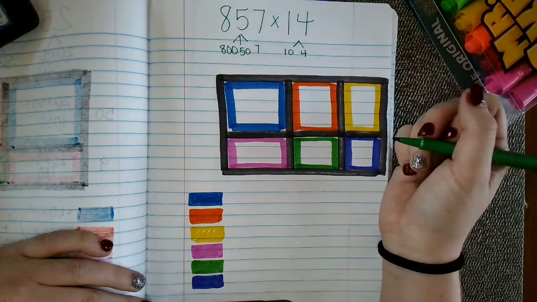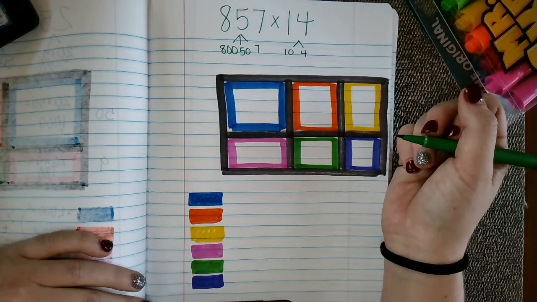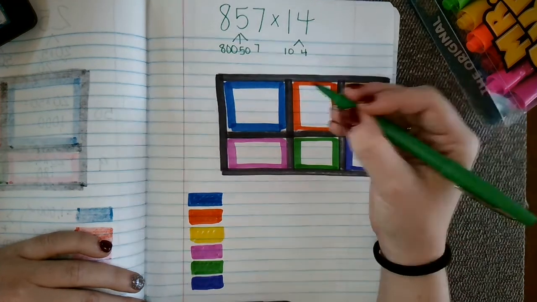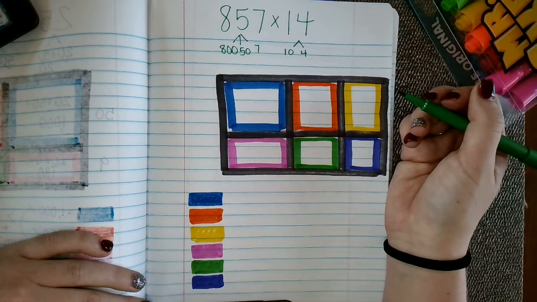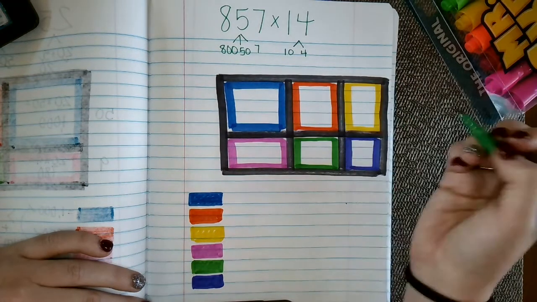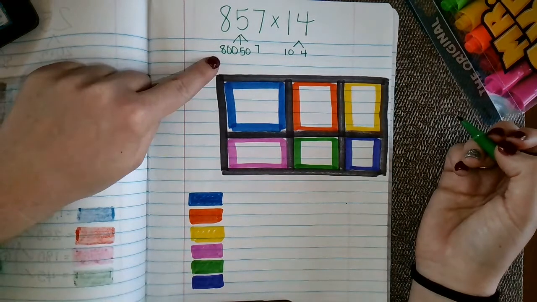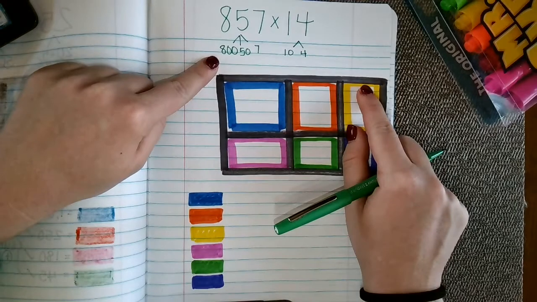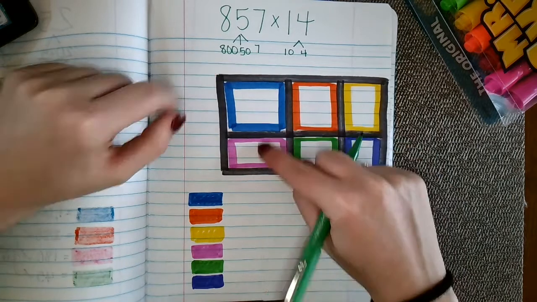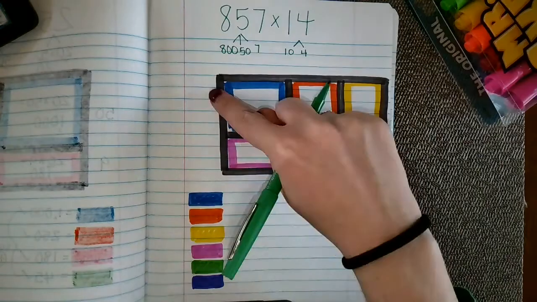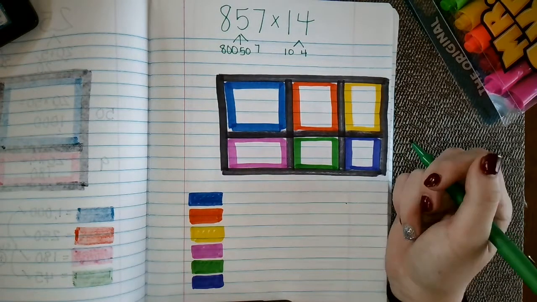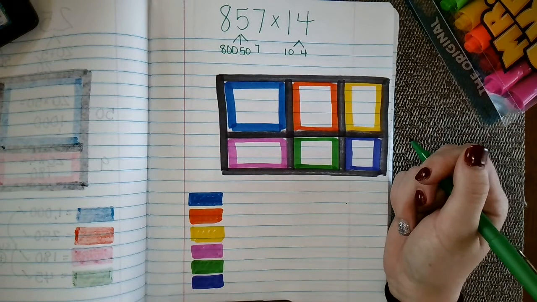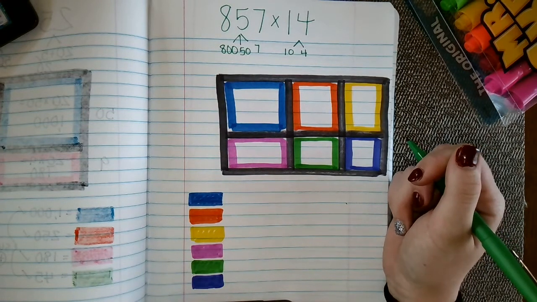All right. Now I am going to place my expanded numbers into my area model box to label those. So because I have 3 boxes across the top, I know that the number 857 needs to be represented up here. Okay. If you chose to do 3 boxes going down, then 857 would have to be represented on this side. Okay. So if you'd like to pause the video at this time, you can pause it and label your area model box.